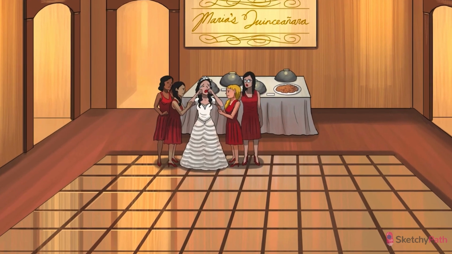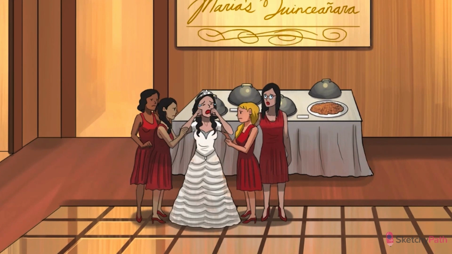Amenorrhea can be divided into two categories based on whether your patient has ever had a period: primary and secondary amenorrhea. Primary amenorrhea is defined as never having had a menstrual period by age 15, or age 13 if there's complete absence of secondary sex characteristics, such as breast development and pubic hair growth.